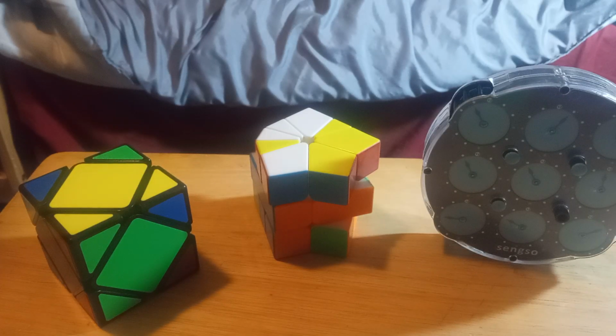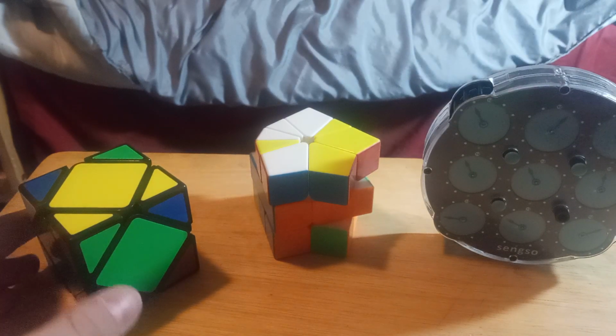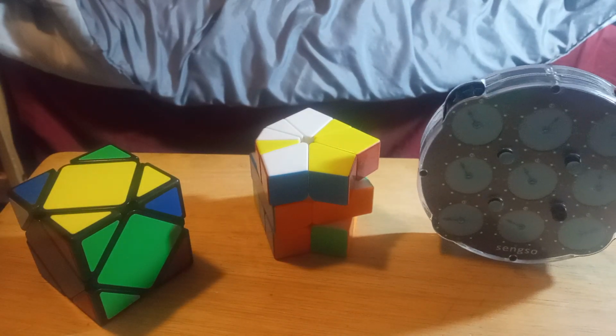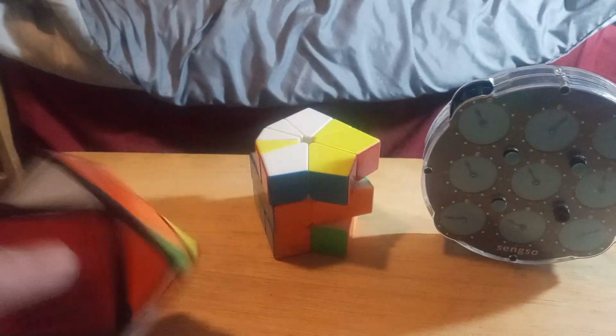Okay, for Skewb, Square One, and Clock. Now I see that Square One and Clock and Skewb are less known events, so I kind of put them in a different category.